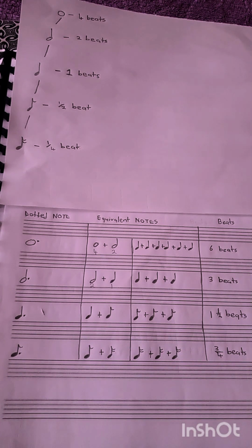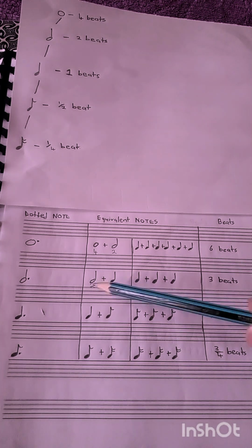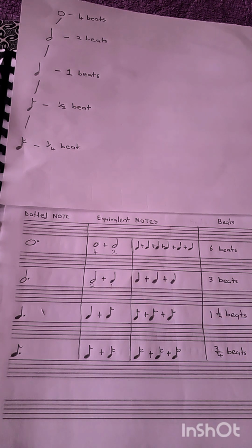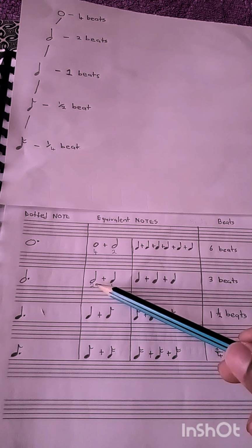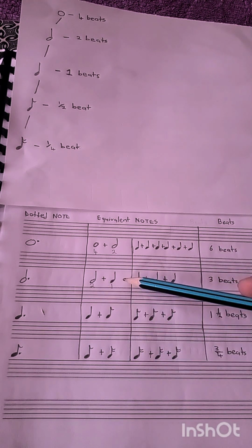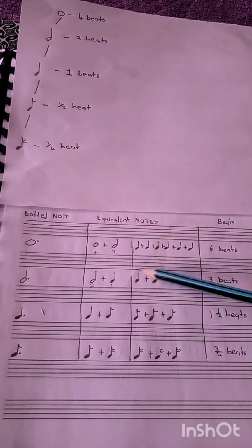Therefore, in other words, a dotted minim can also be expressed as a minim plus a crotchet. And it is also equivalent to 3 crotchets, which is equal to 3 beats. The reason why is a minim is equal to 2 crotchets, and we already have 1 crotchet. So 2 crotchets plus 1 crotchet equals 3 crotchets, which is 3 beats. I hope you understand that.